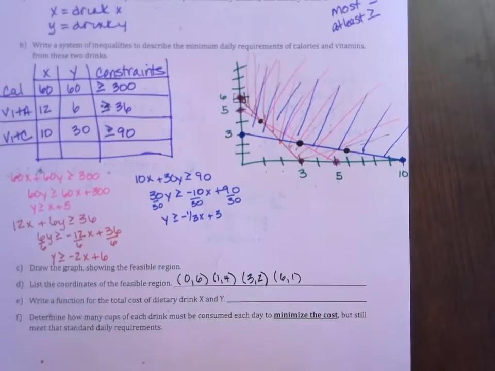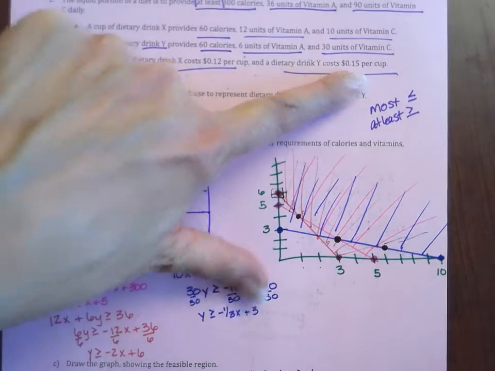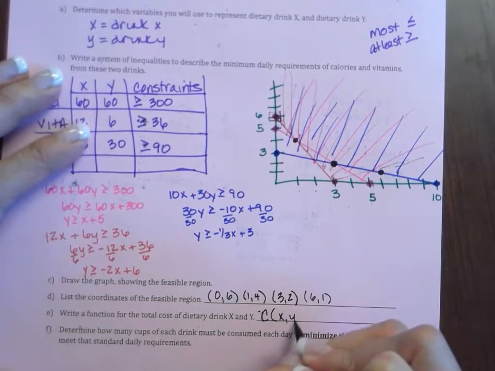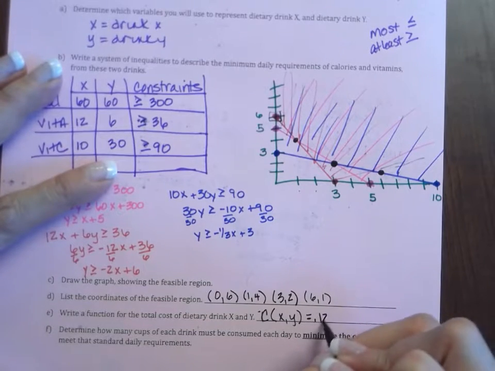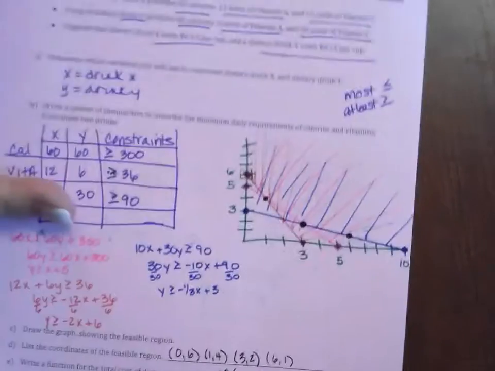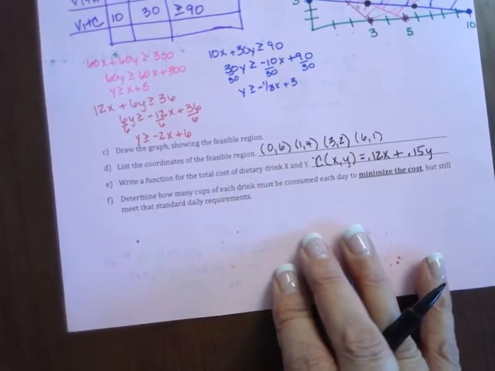All right, so our function is that it costs 12 cents per cup of x and 15 cents per cup of y. So we're going to have a cost of 12 cents for x and 15 cents for y. Okay, so this time we're not just looking at profit, we're looking at a cost value. What can I drink to get the best value and not have to pay $1 bazillion. Okay?